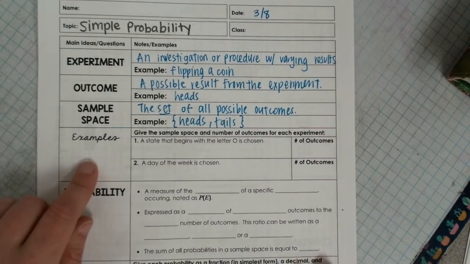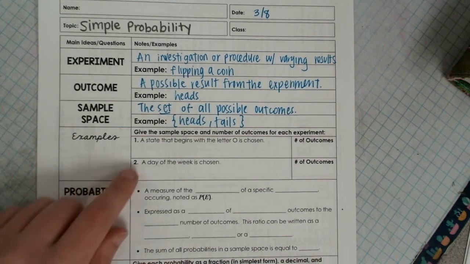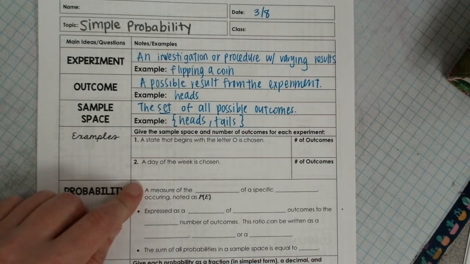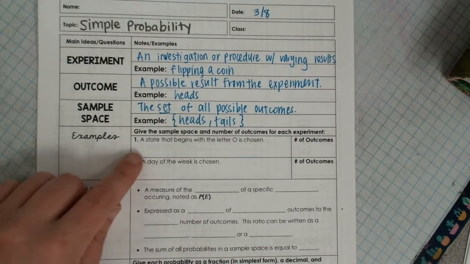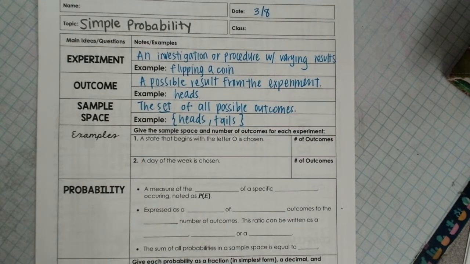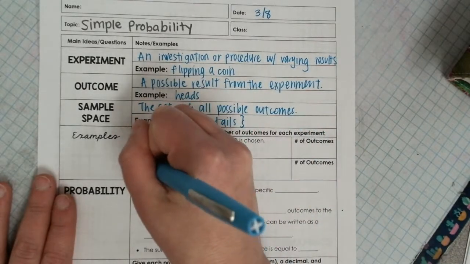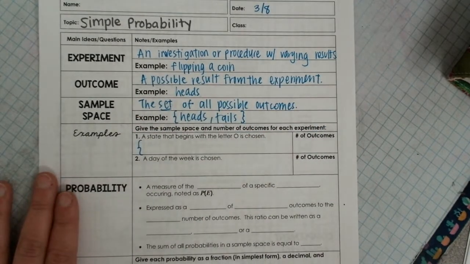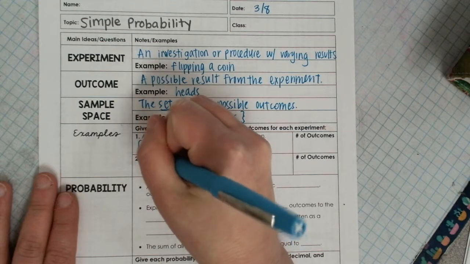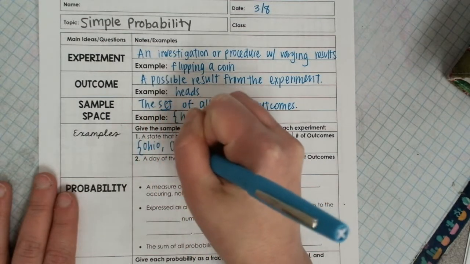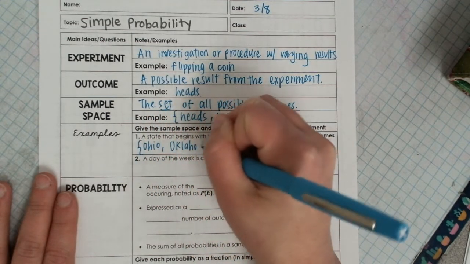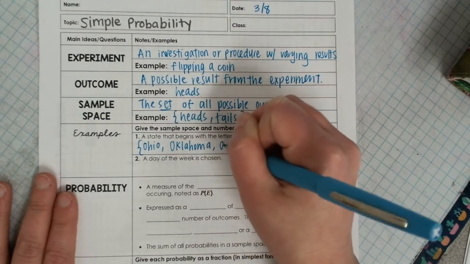The first thing is an example. What is the sample space and number of outcomes for these two experiments? A state that begins with the letter O. So what's the sample space? If the sample space is the states with the letter O, we have Ohio, we have Oklahoma, we've got Oregon.